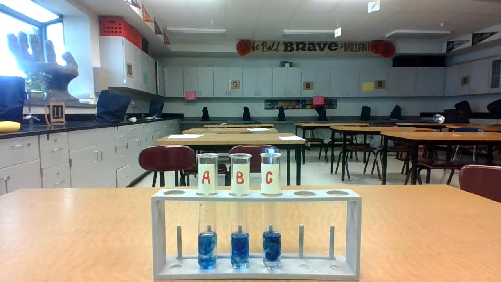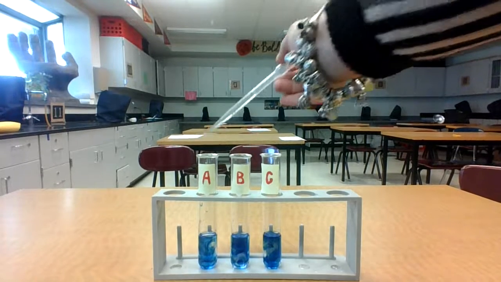Okay, so the next thing that I'm going to do is add some Elodea, that freshwater plant, into test tube B and into test tube C. But before I do that, I'm going to add carbonated water to each of these. And I'm going to add 10 drops.